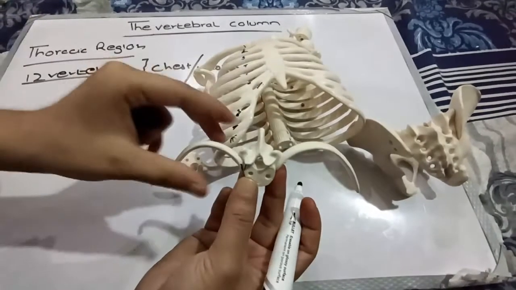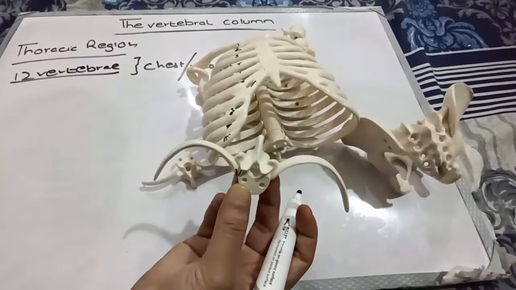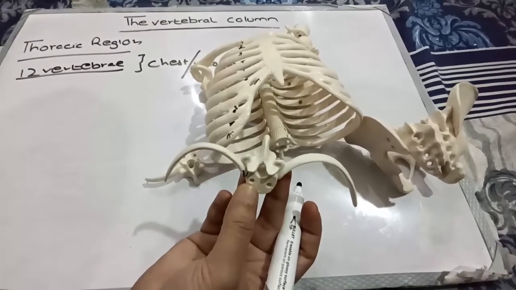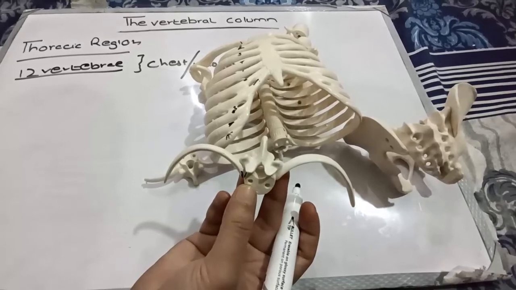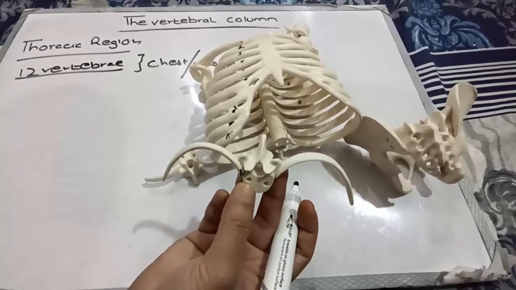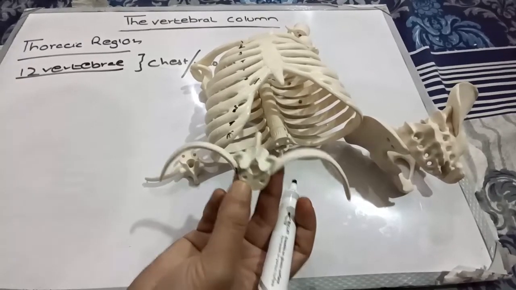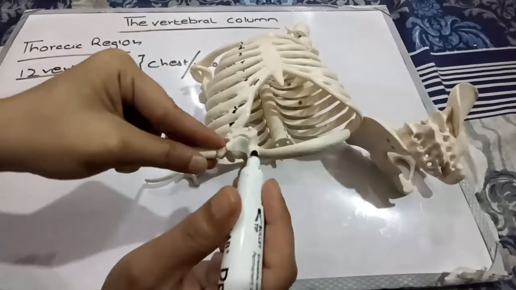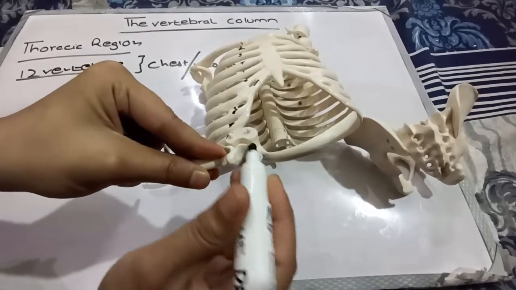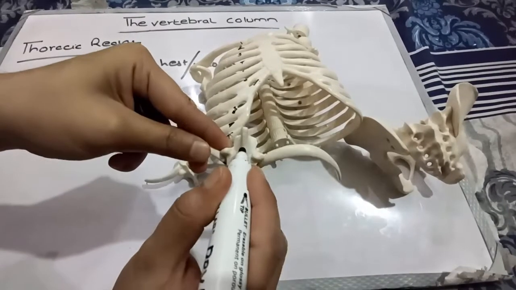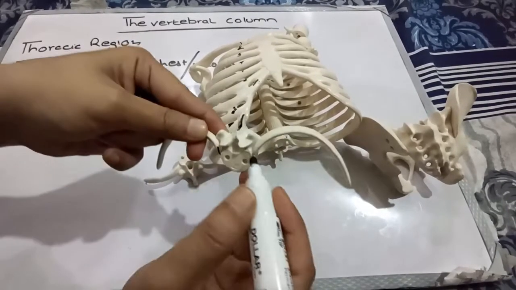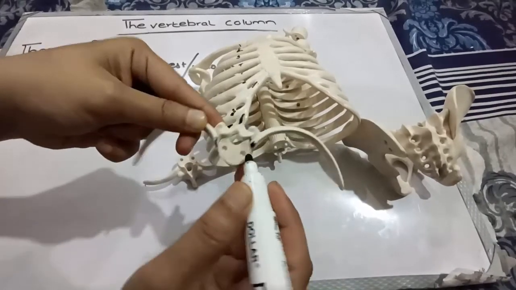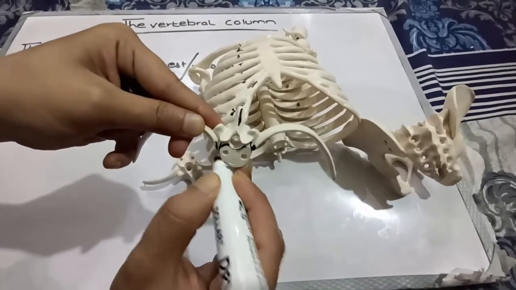So we can conclude that the body of the thoracic vertebra is heart-shaped with facets on each side for the attachment of the rib. The neural arc is relatively small and the spinous process is long. It has a facet-like structure, this one where the ribs articulate, and it has a heart-shaped body.